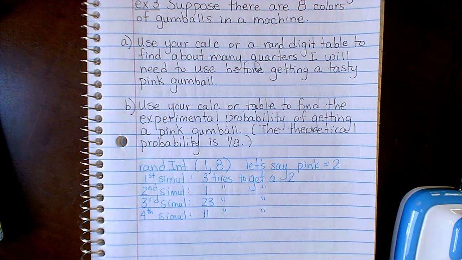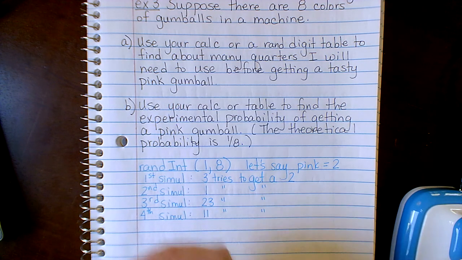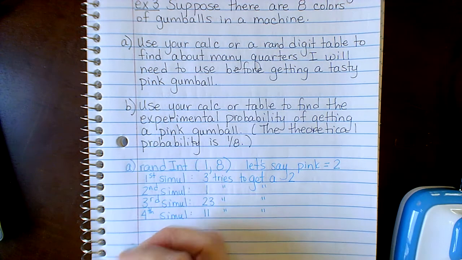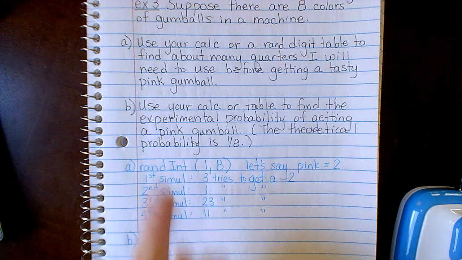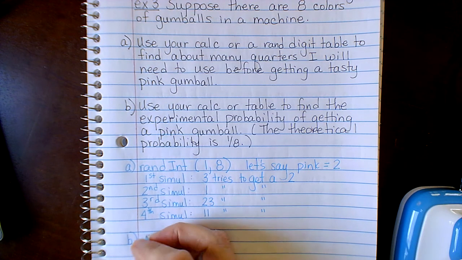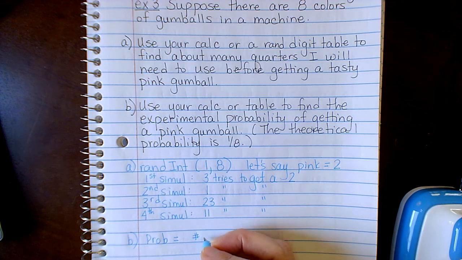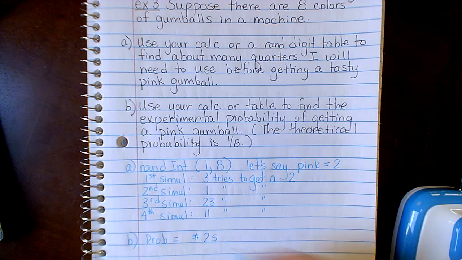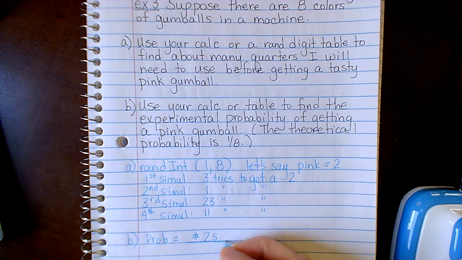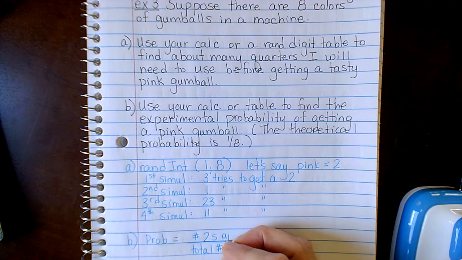Okay, so I ran the simulation a few times. Let's do the probability. So that was part A, and I did all of this knowing that probability question was coming up. So the probability would be the number of 2's, remember, because those are pinks, out of the total number of times the simulation ran.